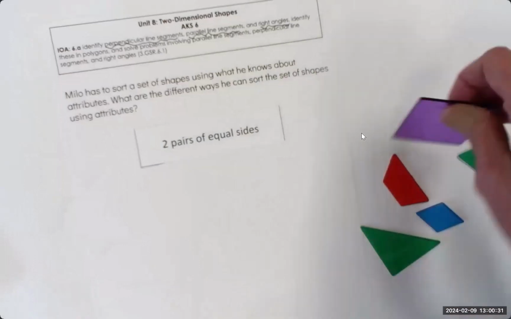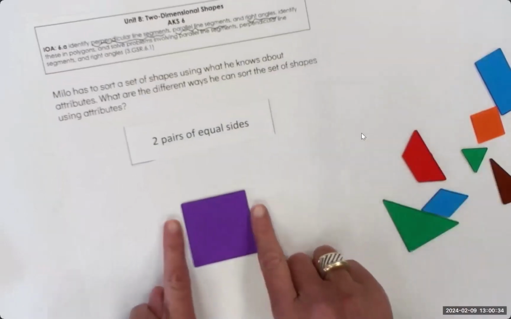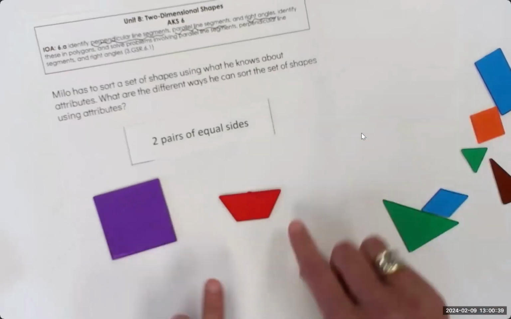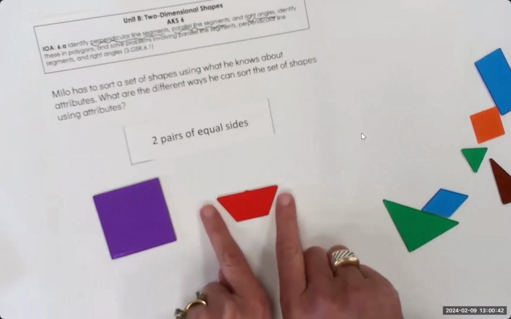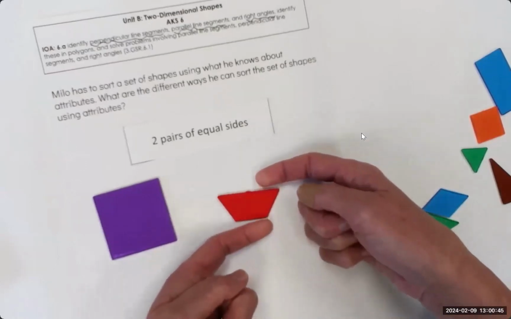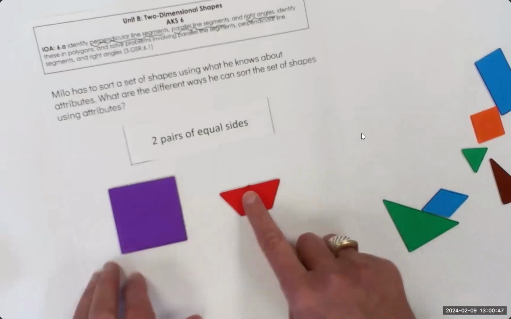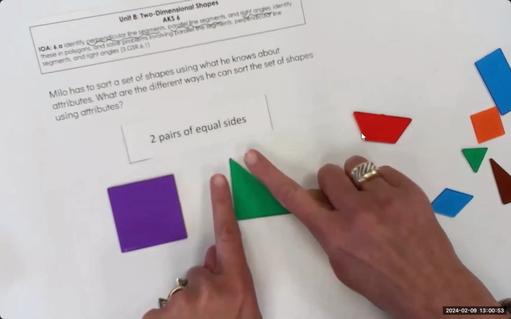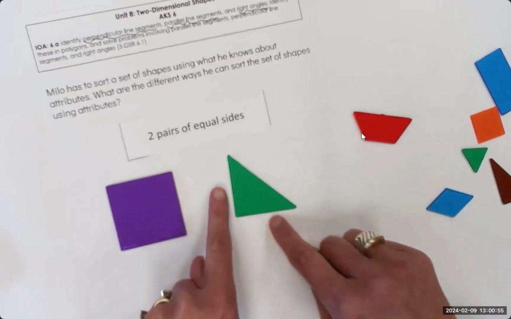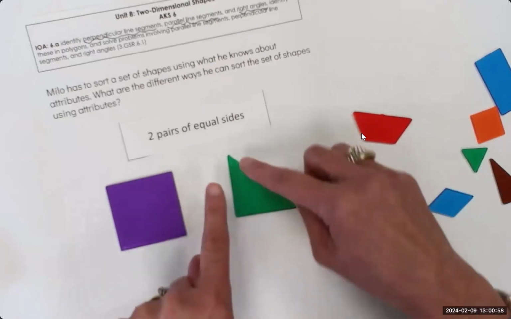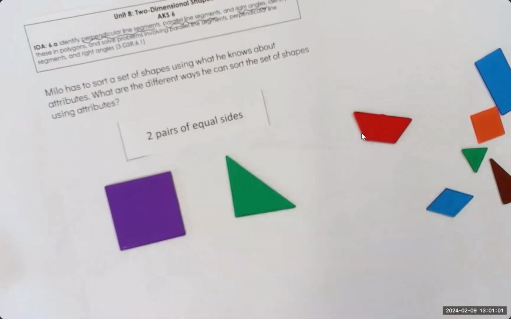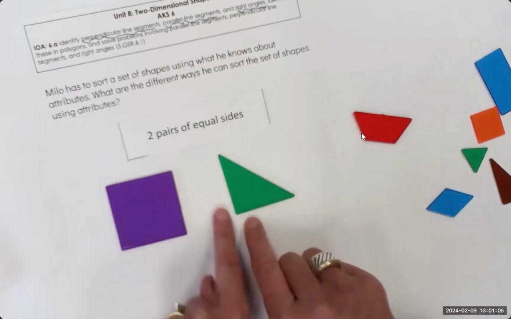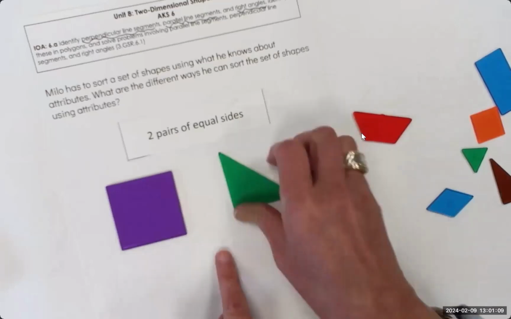Two pairs of equal sides. If we start looking at these shapes again, there's a pair of equal sides, there's a pair of equal sides. That fits. When I look at the trapezoid, these side lengths are equal, but these side lengths are not. So this only has one pair, so that does not fit. The triangle, these lines will intersect. They don't really have an opposite side. They have adjacent sides that meet at the vertex, but there's not two pairs of equal sides. This pair of sides, they are adjacent to each other, okay?